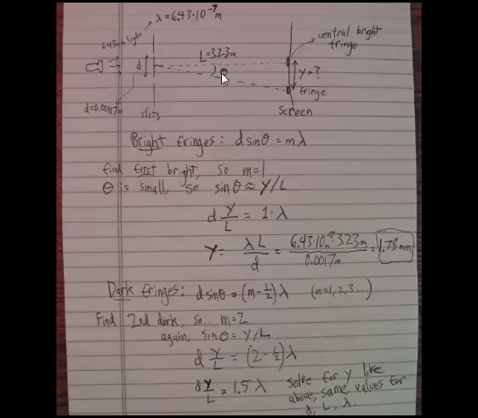And here's the thing. Unless d, the distance between the slits, is very, very small, then theta is going to be very small, and even though this line is the hypotenuse of our triangle here, this length between the slits and screen is pretty much the same as the hypotenuse. So we can just say that sine theta, which normally we'd say is opposite over hypotenuse, we can say is also opposite over adjacent. They're pretty much the same. So that makes it a lot simpler for you.